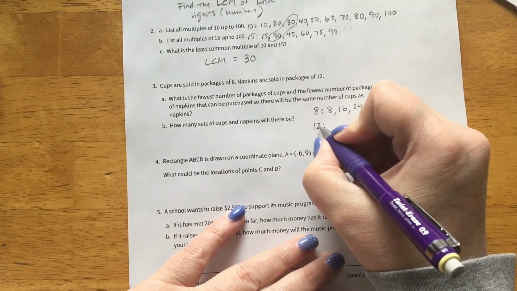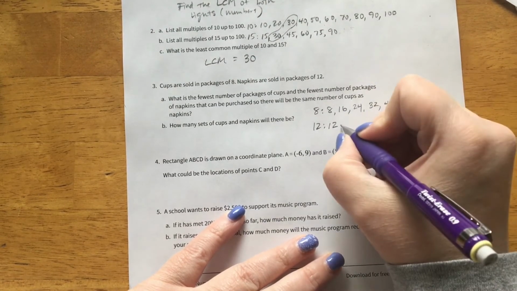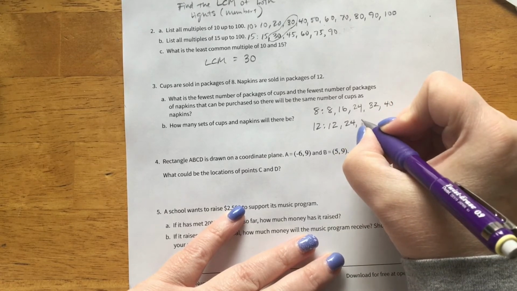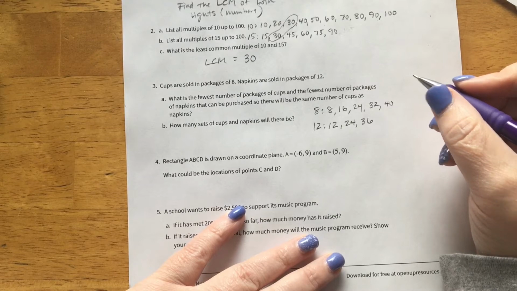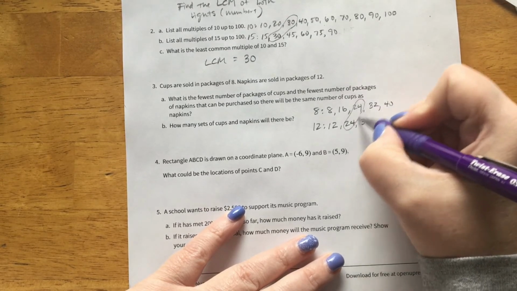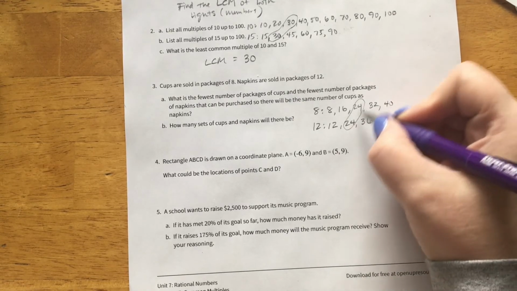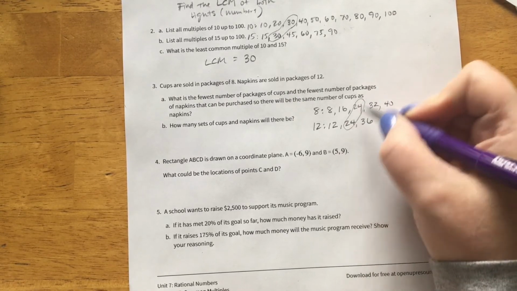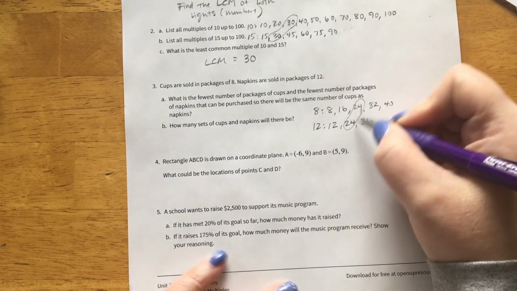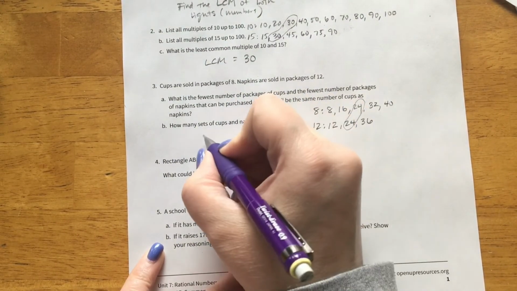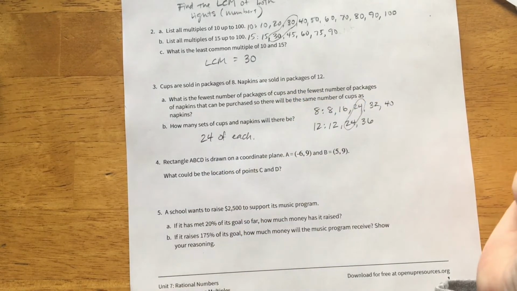Let's see. If I buy packages of napkins, 1 package will be 12, of course. 2 packages is 24. 3 packages is 36. I think I've already found my number, 24. Right? Now, here's the thing. 24 is the common number, right? So how many cups and napkins will there be? Part B, there will be 24 of each. Does that make sense?